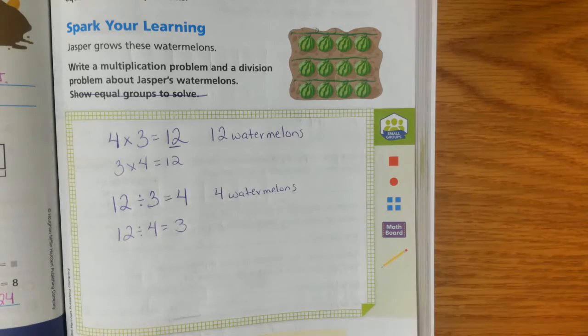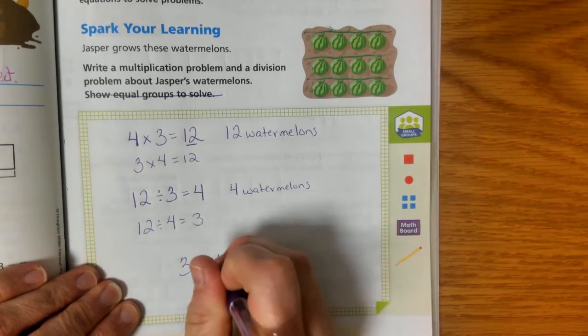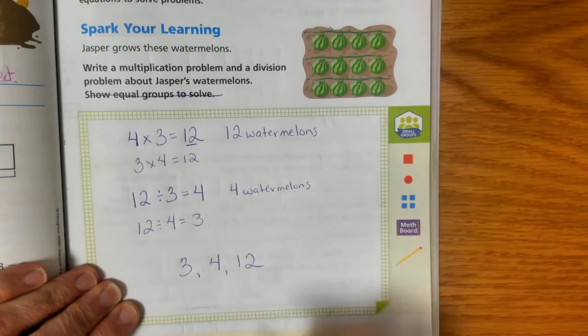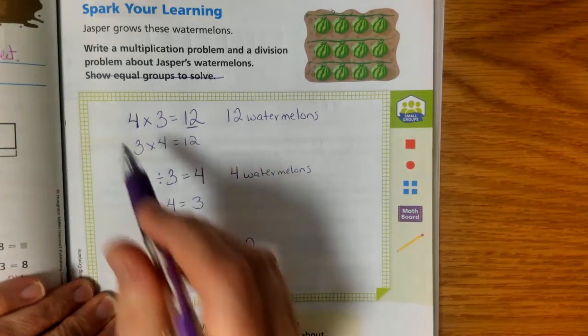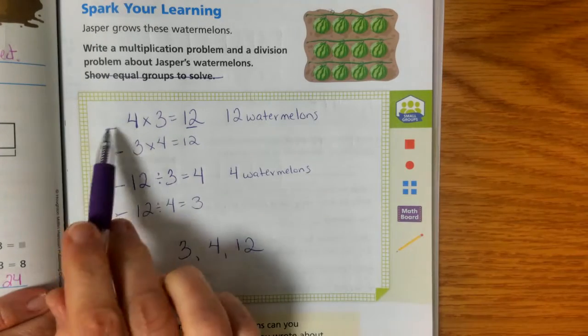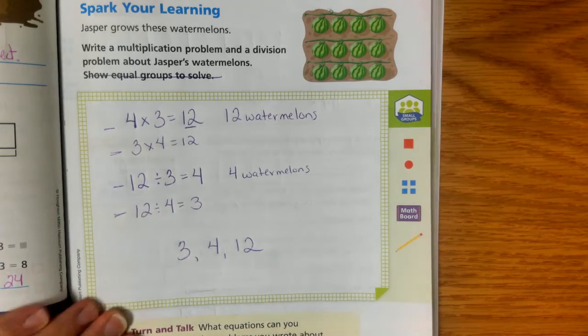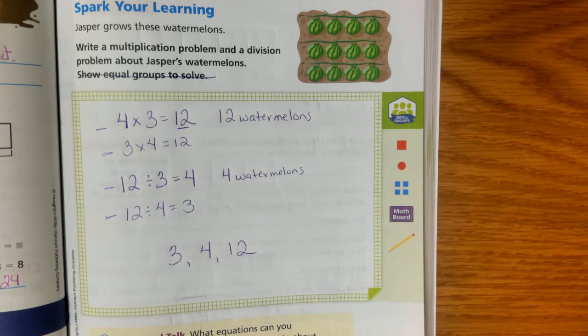So this is showing me that I can use the digits 3, 4, and 12 to create 4 different problems. I can create 2 multiplication problems and 2 division problems. So this is telling me that these are related facts, right?